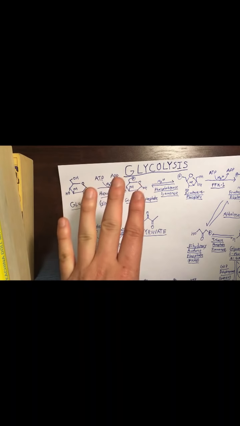What's next? Well, next we need to figure out a way, because we know we're going to split this molecule up down here into two 3-carbon molecules. But this isn't exactly a symmetric molecule, and if we tried to cut it, we'd actually get a 2-carbon and a 4-carbon molecule, which we don't want, because then we'd have to use a lot more enzymes to figure all this out. And the body is lazy. We want to use as few enzymes as possible. So what we're going to do is convert this glucose into a fructose.